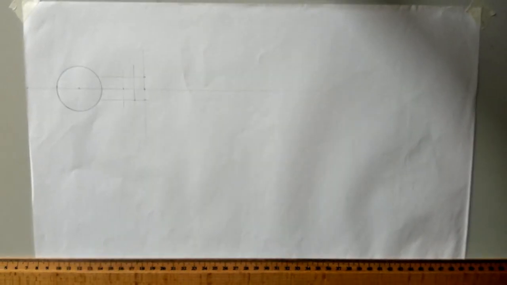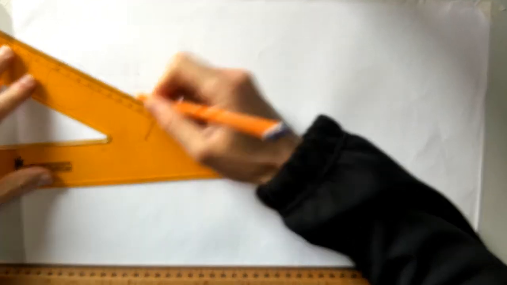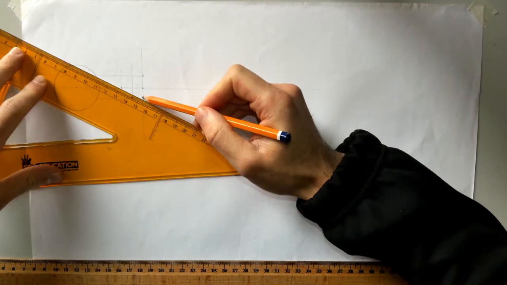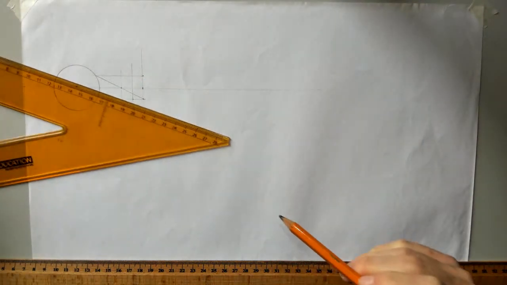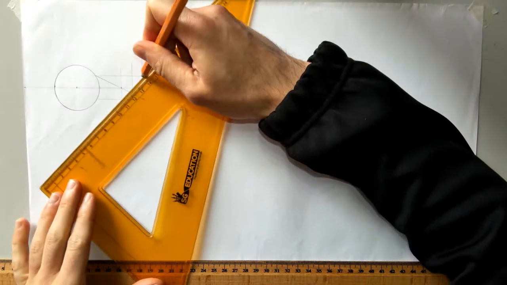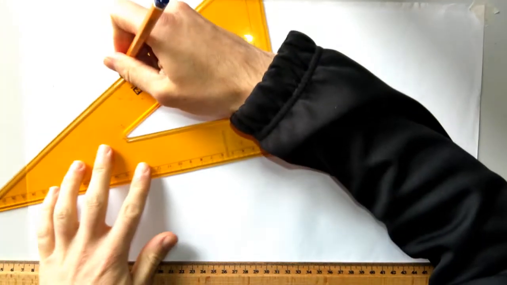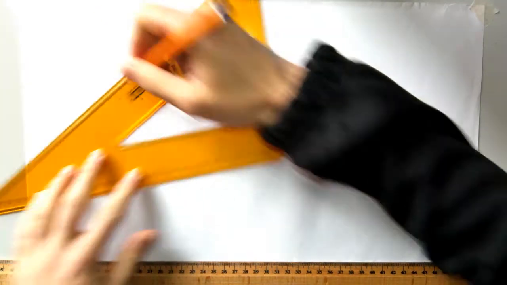What that gives us then is a line coming from here to here, and then we have these two connecting here, this connects back to here, and this one also connects to here.